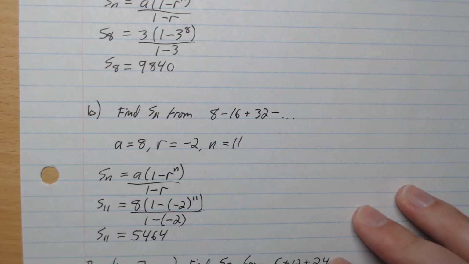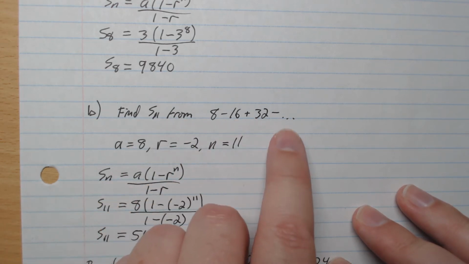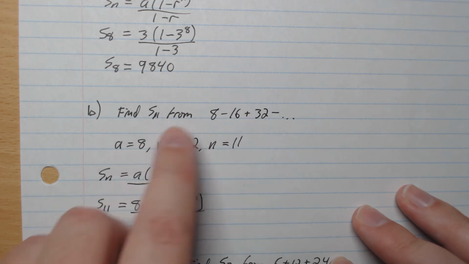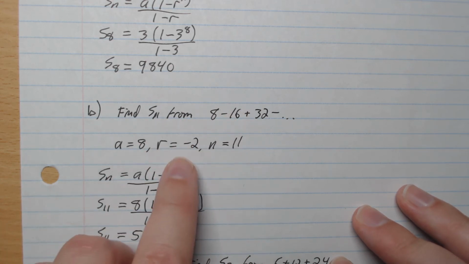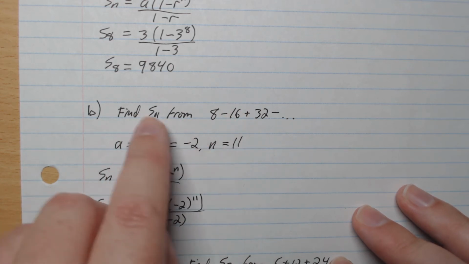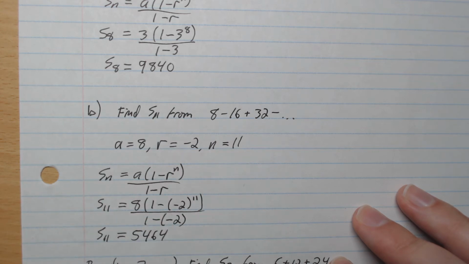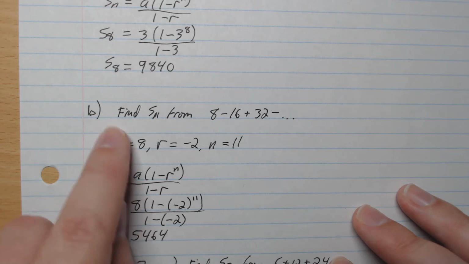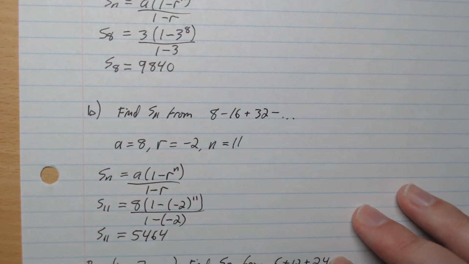Okay, B. Find S11 from 8 minus 16 plus 32, etc., etc. We notice that A is 8, R is negative 2, and we're looking for up to the 11th term, like that. So S11, plug in A, plug in R, plug in N, and we get 5,464 like that.